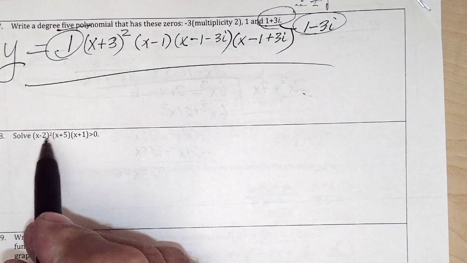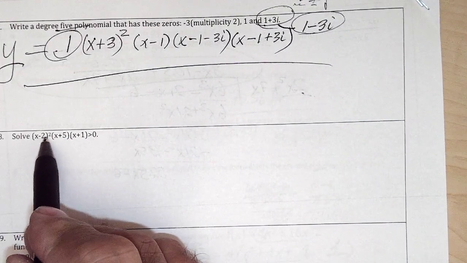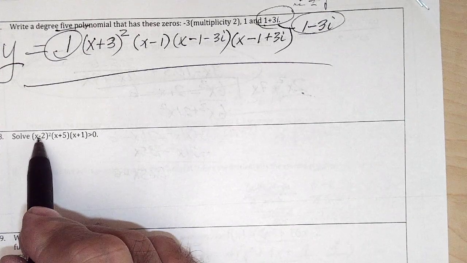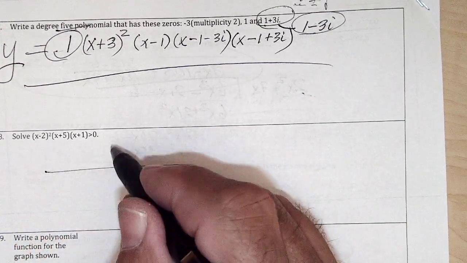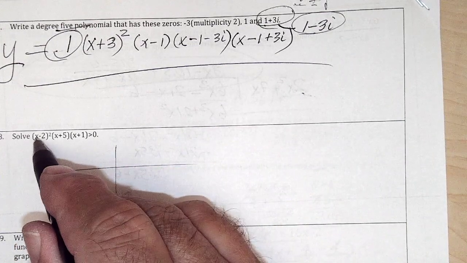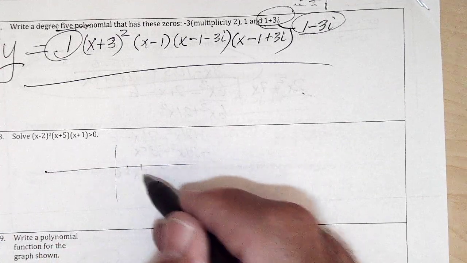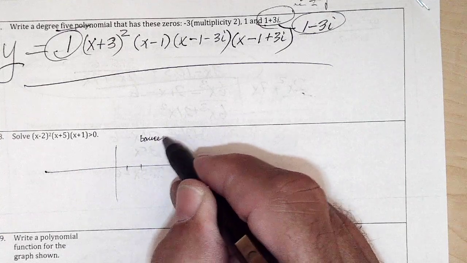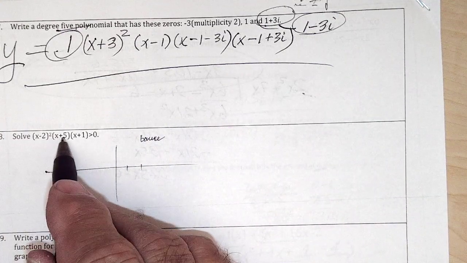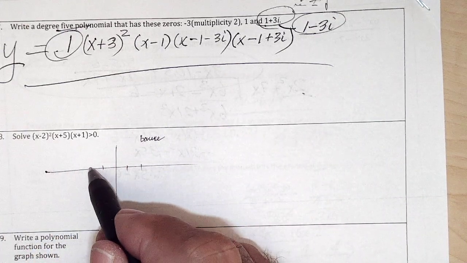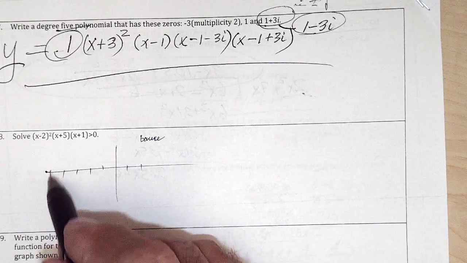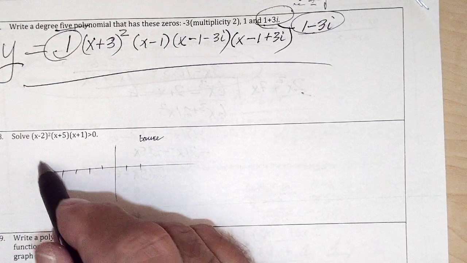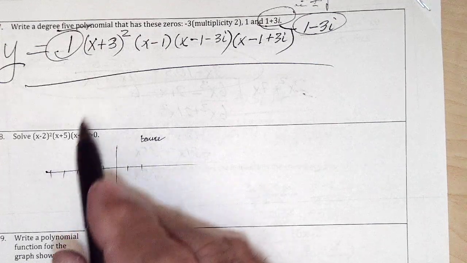Now reverse that. If we have a polynomial that has a double root at minus 2, meaning x plus 2 squared, it bounces. If it has x plus 5 at minus 5, single root, it goes straight through somehow, either coming down or going up.